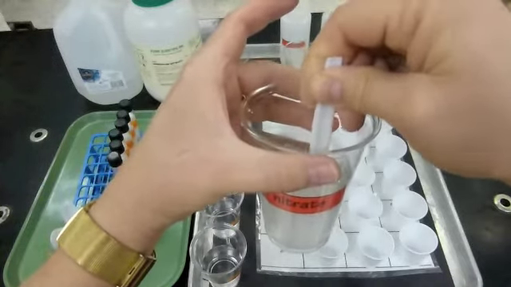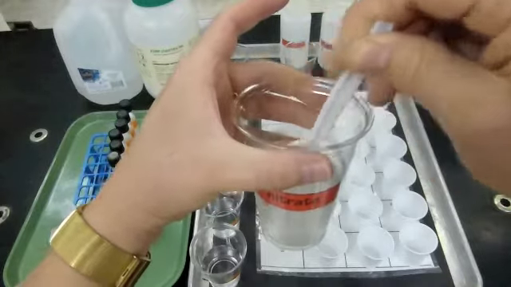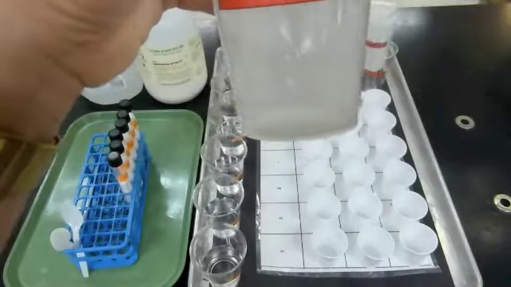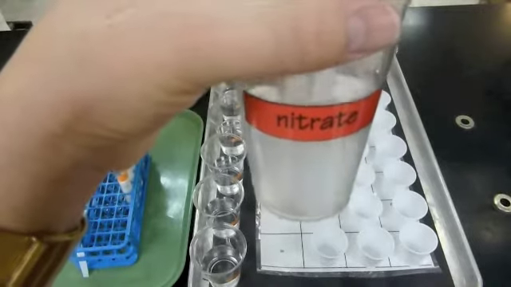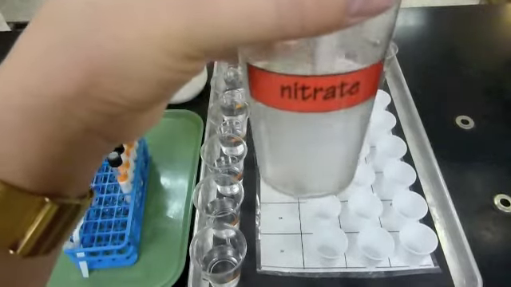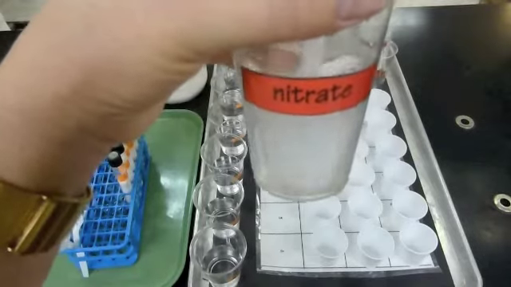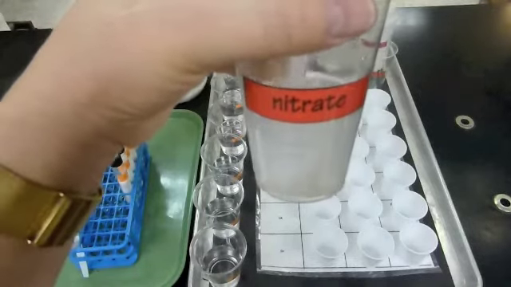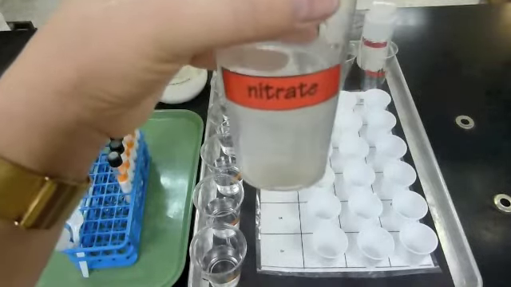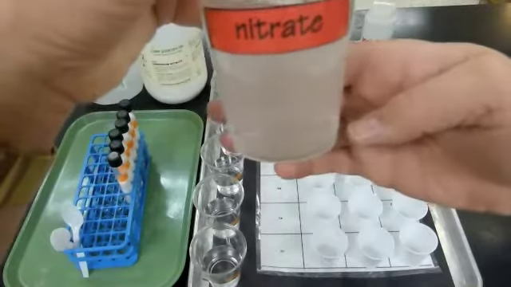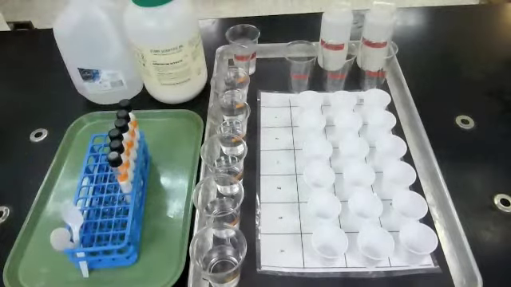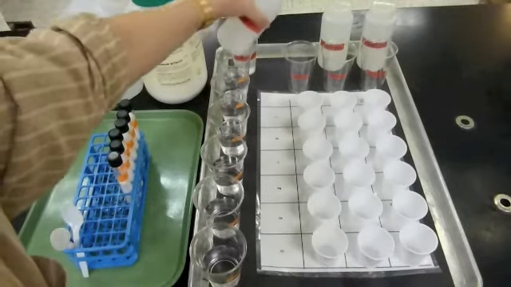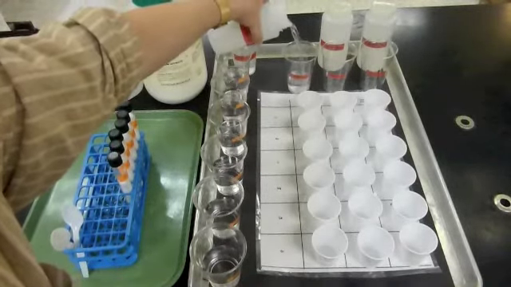So as I'm finishing up mixing this one, I'll see that it's a little bit cloudy at first, but the more that I mix it, the more it's going to turn clear. Look, you can see the spoon right through it. So this is a soluble substance. The ammonium nitrate is soluble in water. You can see right through there. The other substances, you'll pour these half full cups, and you'll see that they are also likewise soluble.